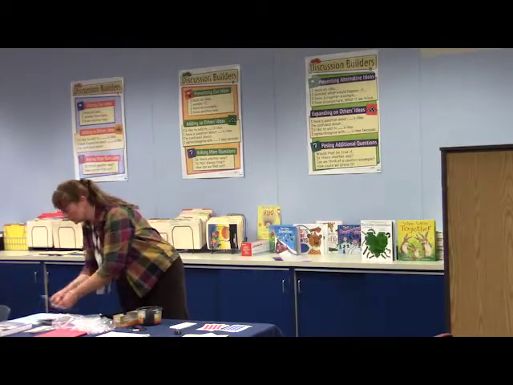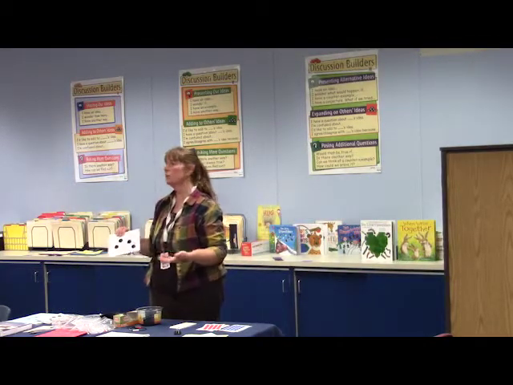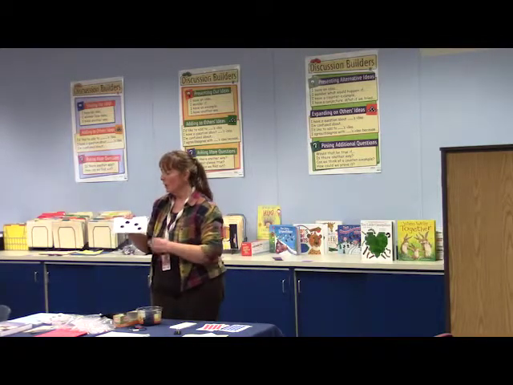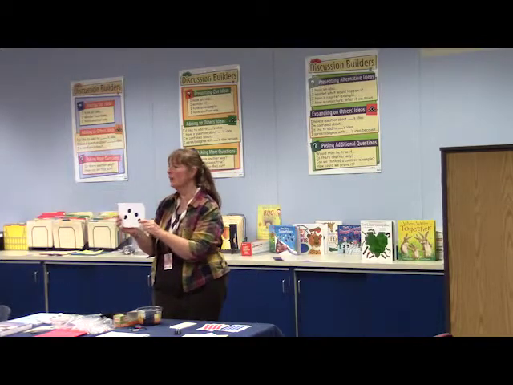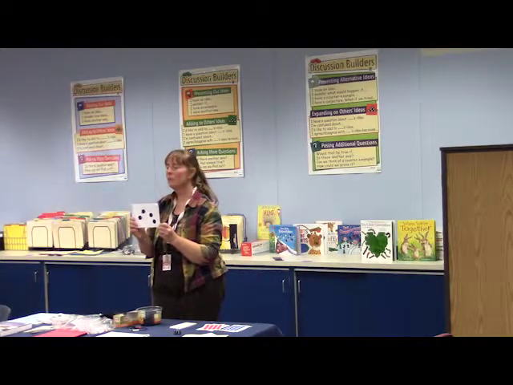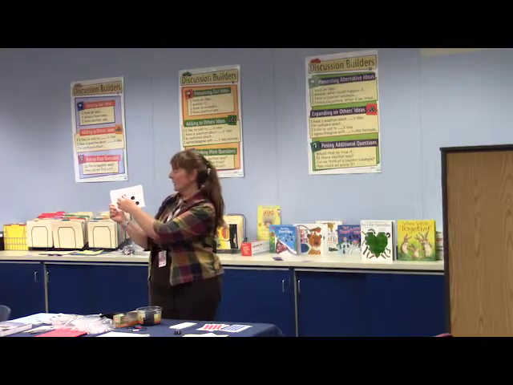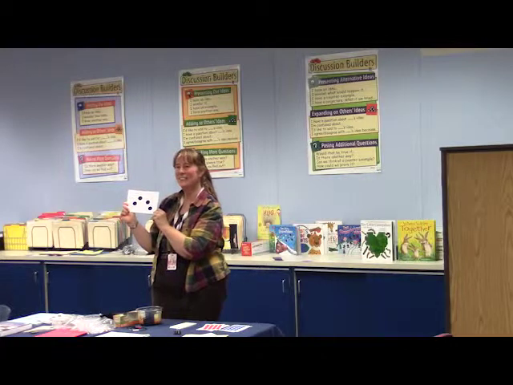Then this is the one that really trips up probably the most kids, because a lot of kids do know what it takes to get to 10 or what it takes to get to 5. These are called dot cards. Very self-explanatory. And the reason that kids have a hard time with them is because they try to count every single dot.